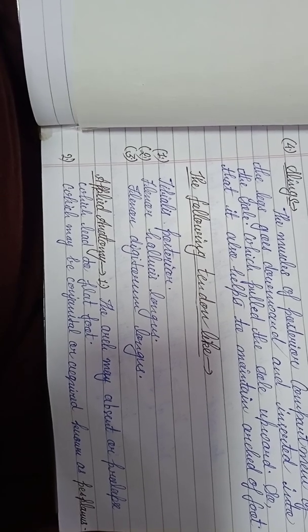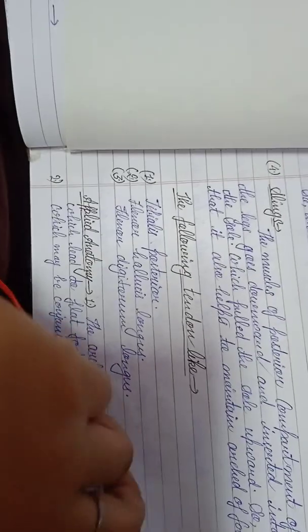The following tendons are involved: tibialis posterior, flexor hallucis longus, flexor digitorum longus. Applied anatomy: the arch may be absent or may prolapse, which leads to flat foot, which may be congenital or acquired, known as pes planus.